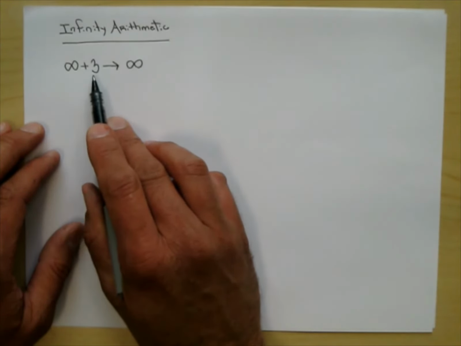Here's another one. Infinity times infinity. Well, that's infinity. Negative infinity times a negative infinity tends to go to positive infinity because we have 2 negatives there. Negative infinity times positive infinity. Well, negative times a positive, this is going to be negative infinity. We can do infinity times negative infinity, but I'm not going to put that on the list.